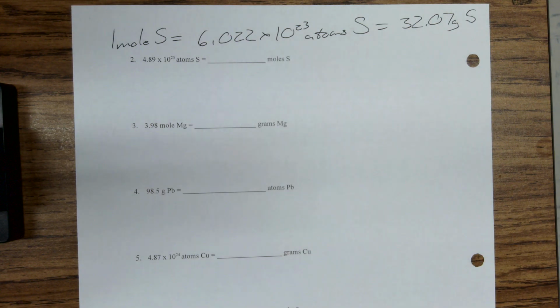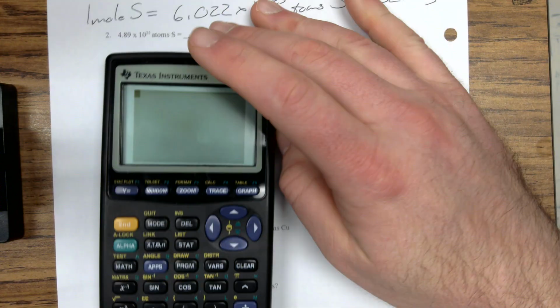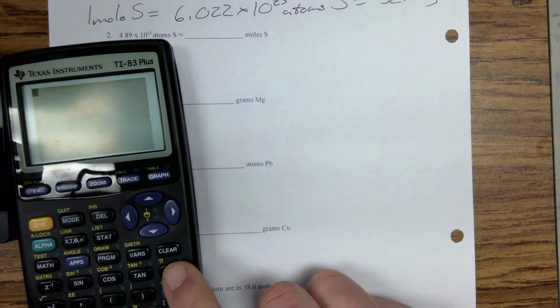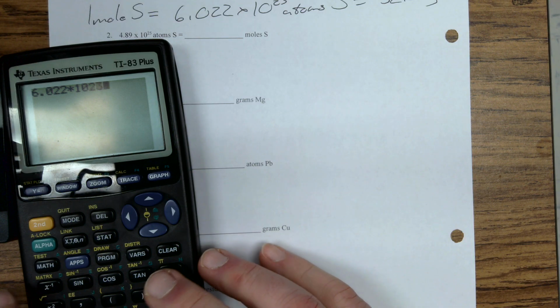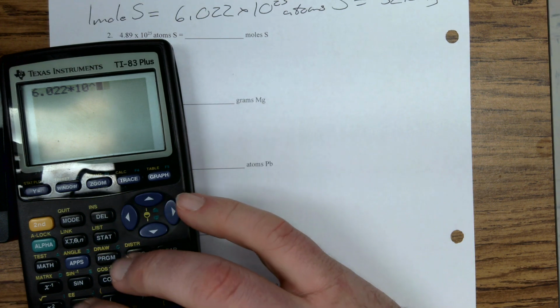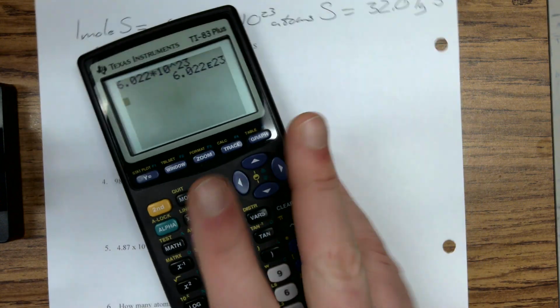So we're also confused on how to get the caret symbol because it's not physically on here. So you don't want to use the caret symbol. Remember, let me hit clear on this. Say I want to type in 6.0 times 10 to the 23. Your caret symbol is technically right here. So if I did 6.022 times 10 caret 23, I'll get the right answer. But let's say I need to multiply that.